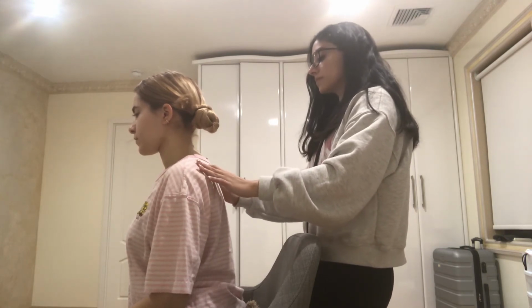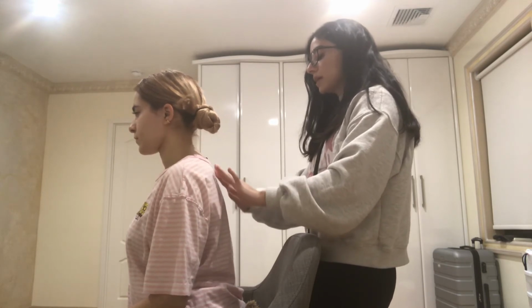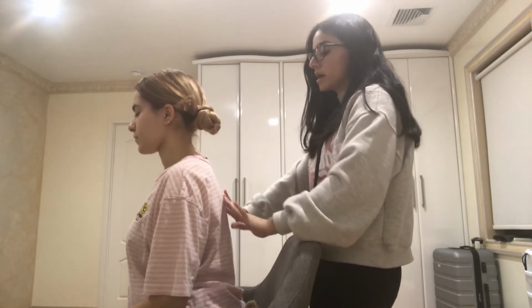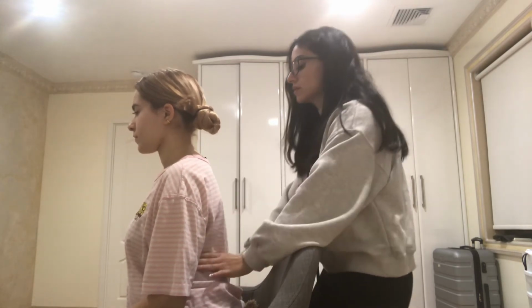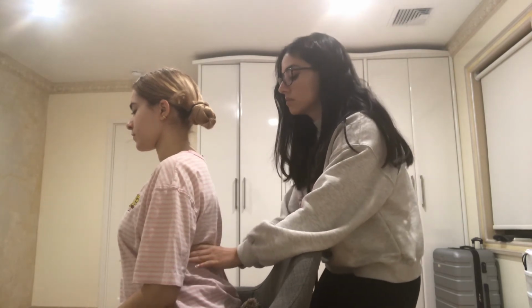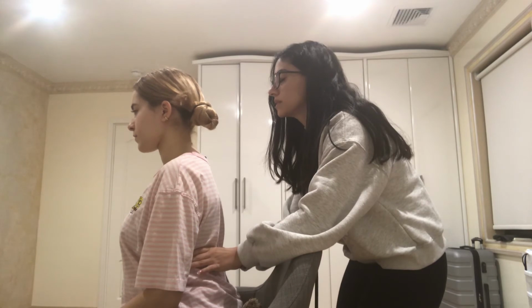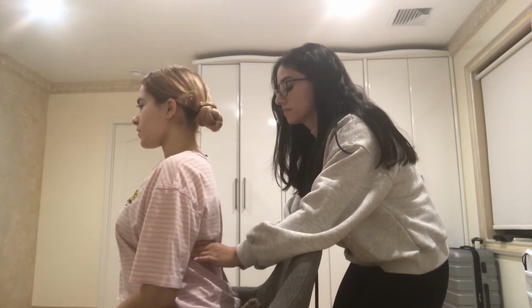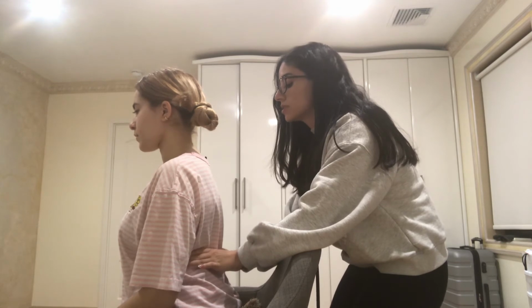Now I will be palpating for masses. No masses noted. No tenderness. Okay, I will assess for expansion. I will place my hands at the bottom of the rib cage. Can you please take a deep breath in and out? Rib cage expansion is symmetrical.